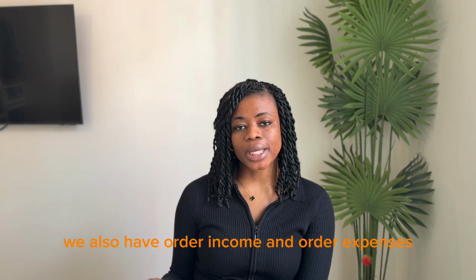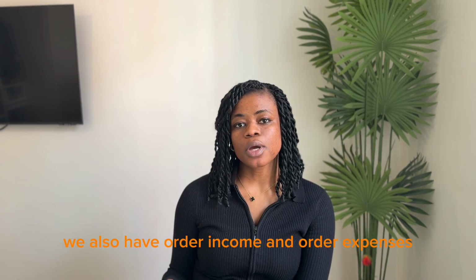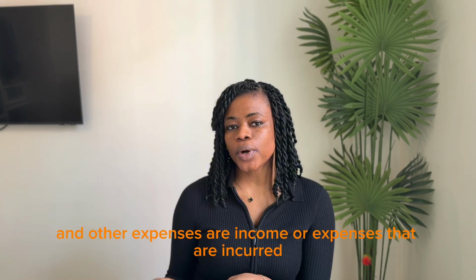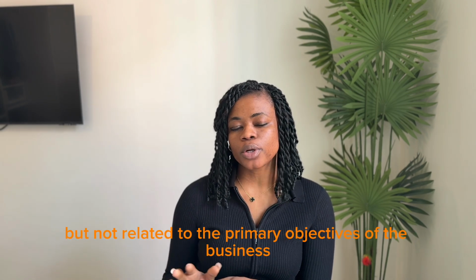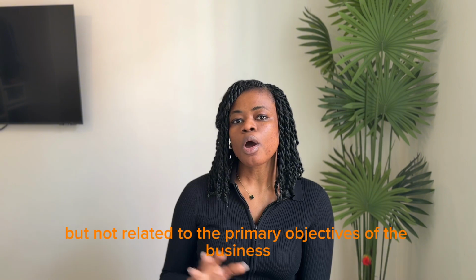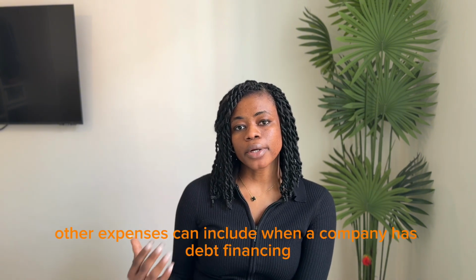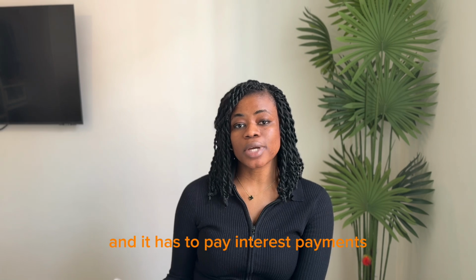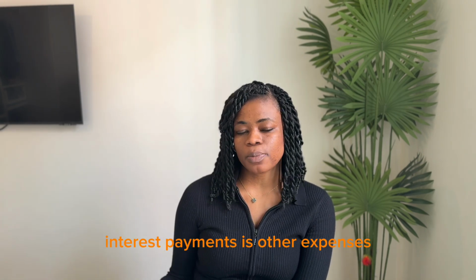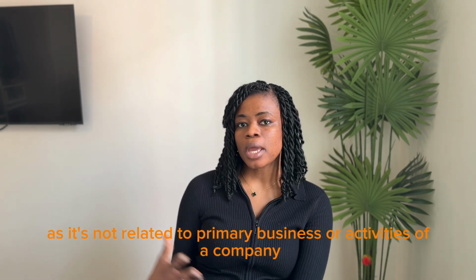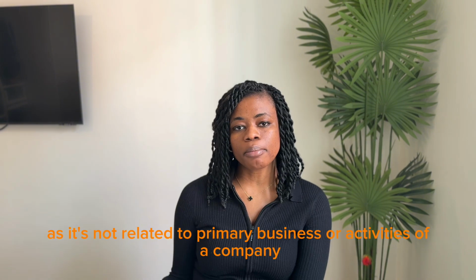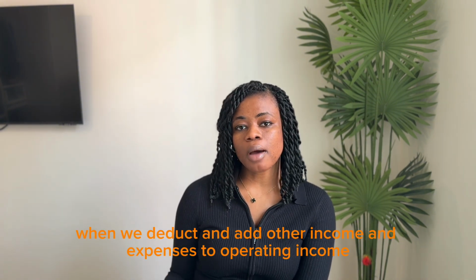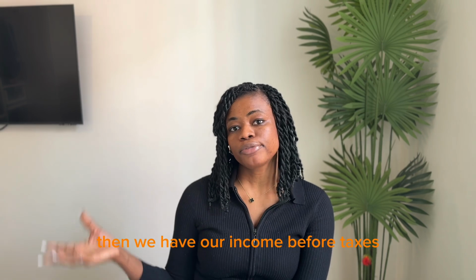We also have other income and other expenses. Other income and other expenses are income or expenses that are incurred or gained but not related to the primary objectives of the business. For example, other expenses can include when a company has debt financing and it has to pay interest payments. Interest payments are other expenses as they're not related to the primary business activities of a company. When we deduct and add other income and expenses to our operating income, then we have our income before taxes.